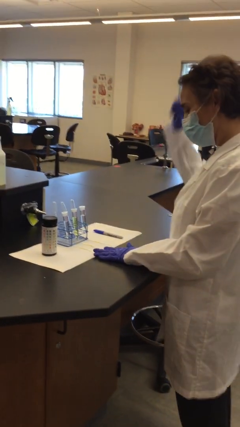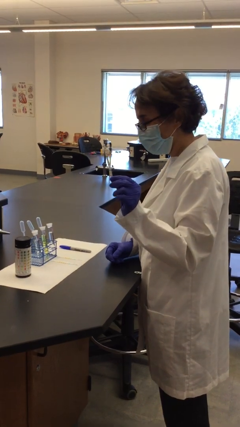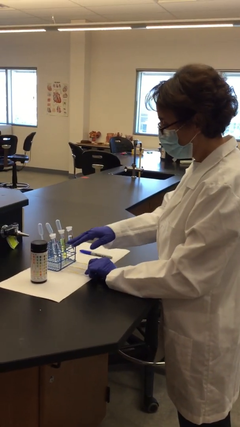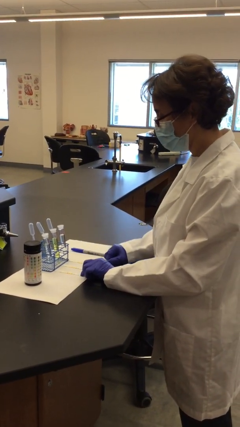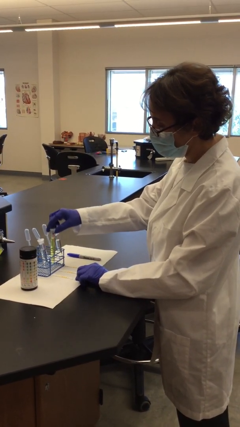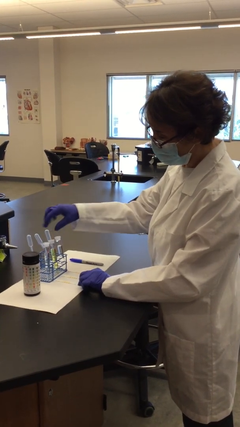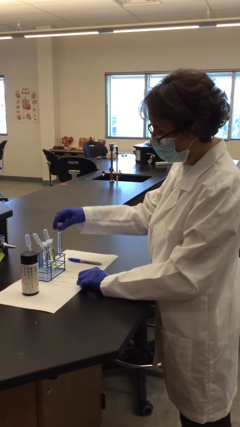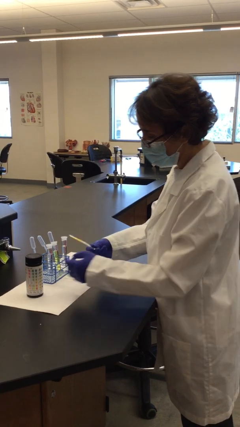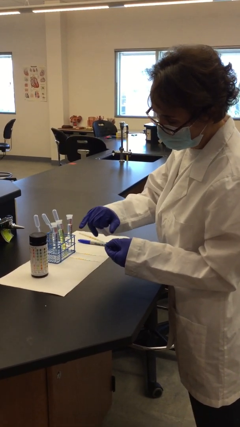Here we have the actual strips for urinalysis, and here we have these samples of urine. We have one that is called normal sample, this is abnormal A, and abnormal B. Now these strips that you see here have 11 squares.